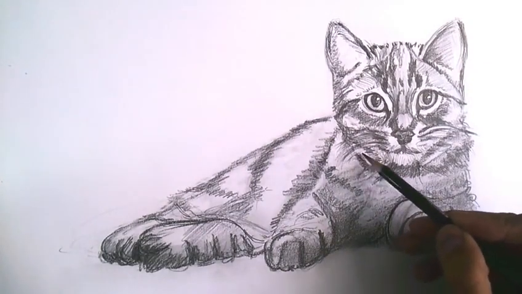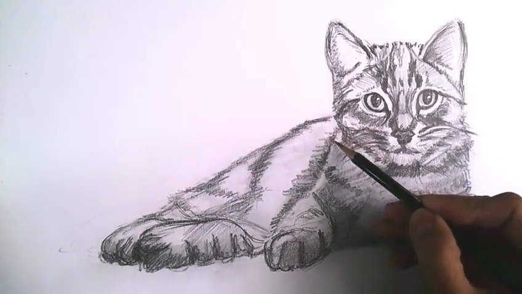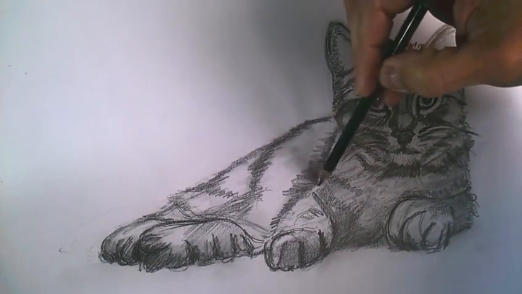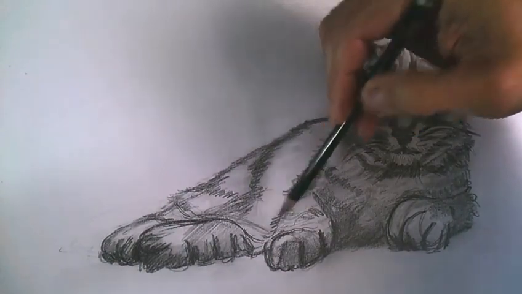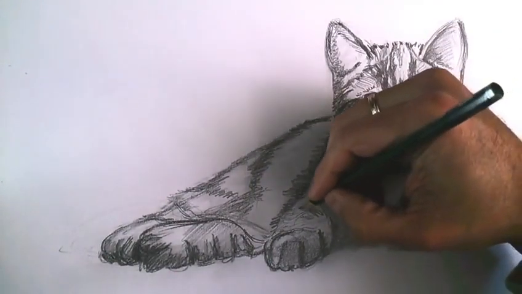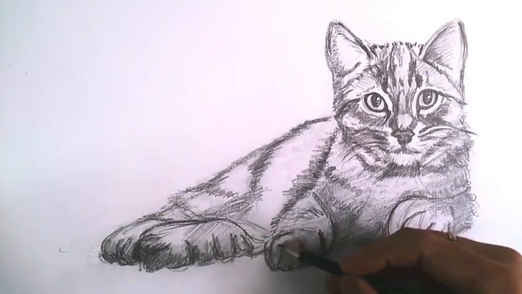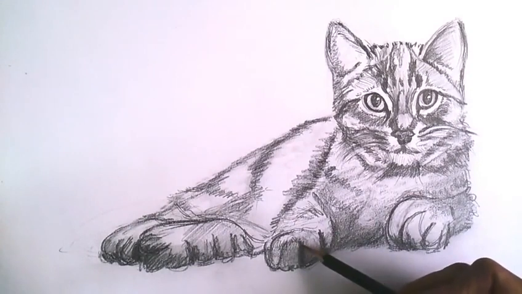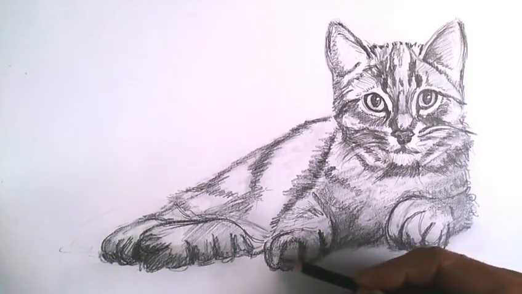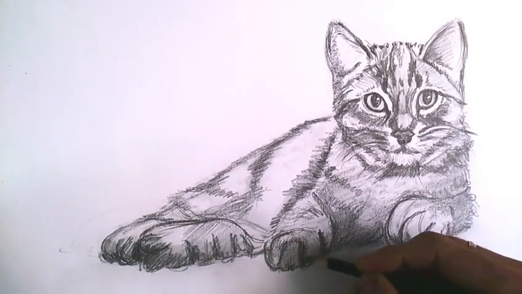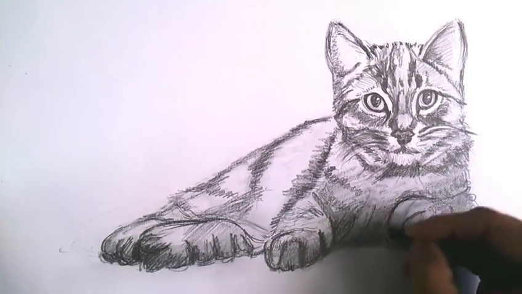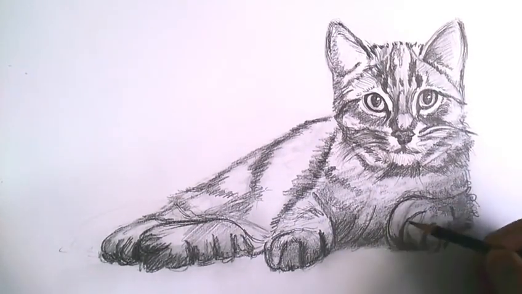Now I am giving details. As you see, I begin all my drawings with no detail at all, and I'm going step by step, giving more and more details, achieving more realistic effect as the drawing goes forward. Now, okay, the leg. More hair here.